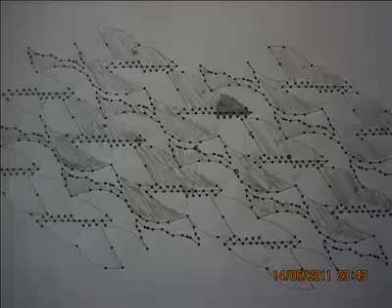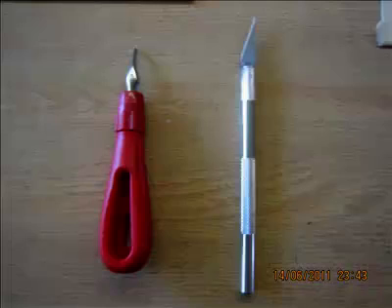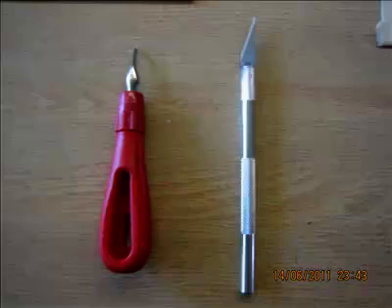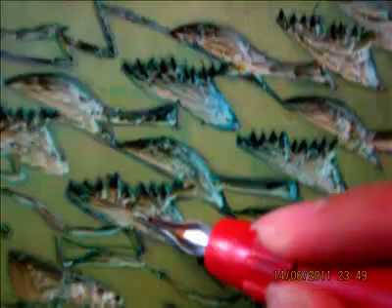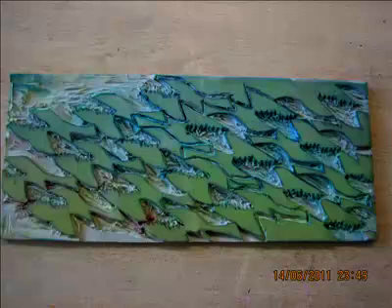And this is a shark I did much earlier. And I transferred this design onto tracing paper. And with lino tool and scalpel, I carved away at some plastic elephant skin to create a plate for printmaking.